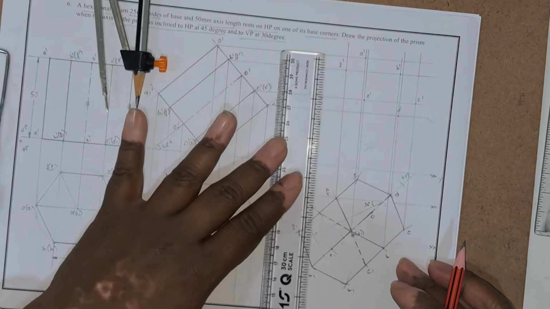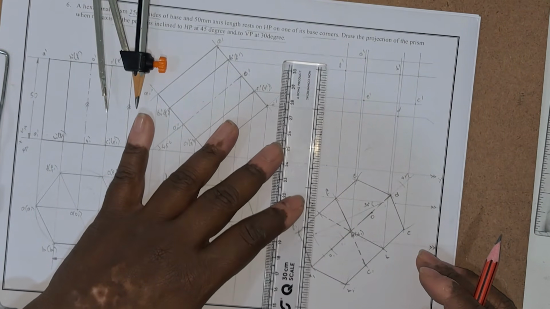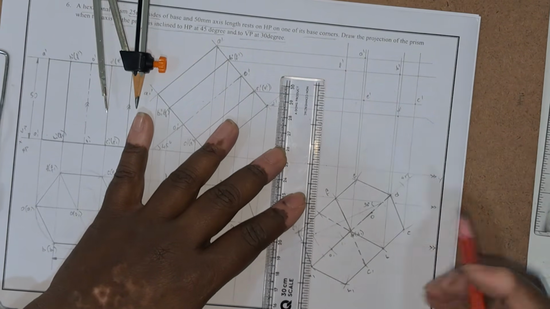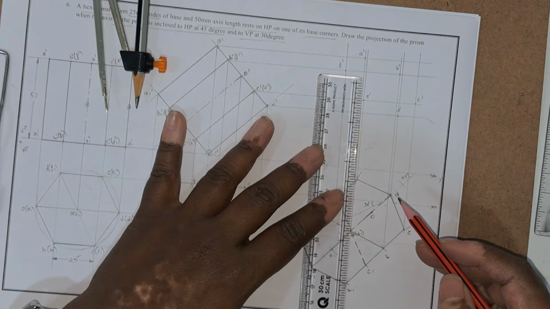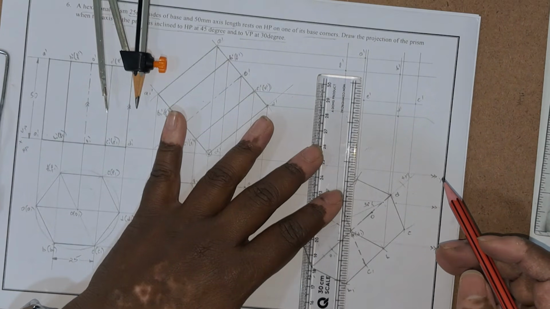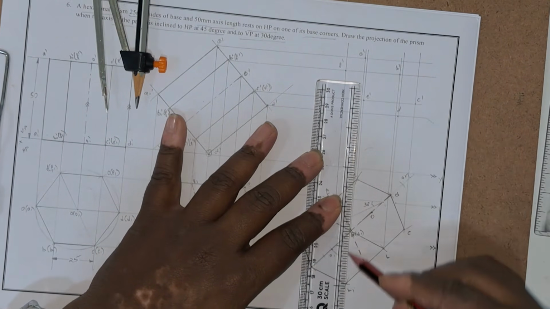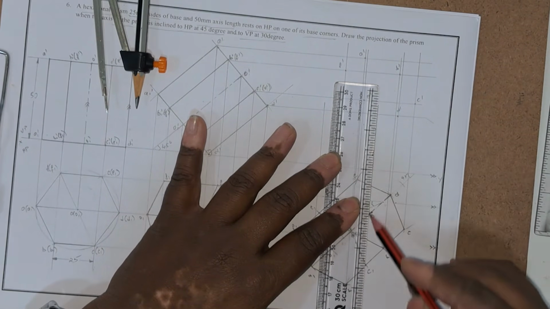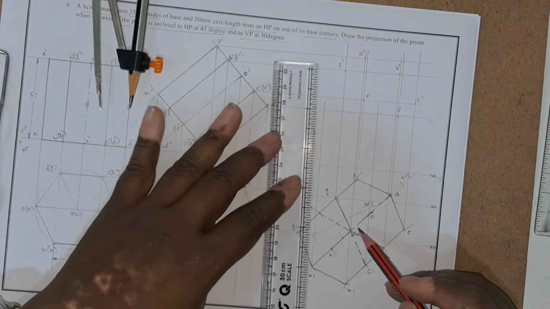Now I will do the same. I'll draw the same thing for the A1, B1, C1, D1, E1 and F1. So from A1, please be very careful. There are multiple projection lines. C1, D1 and A1, I have a common projection line here.